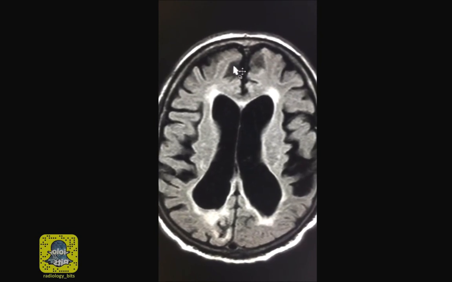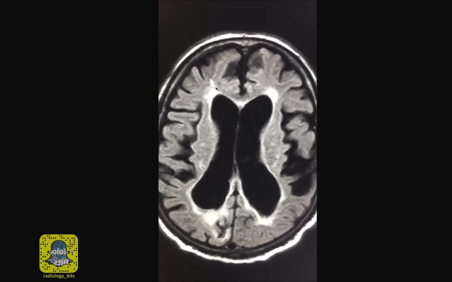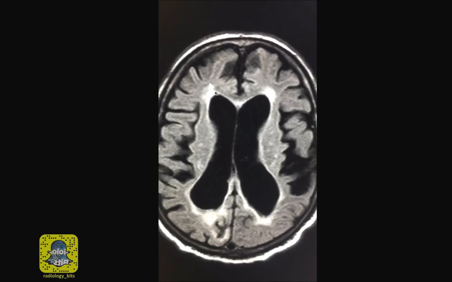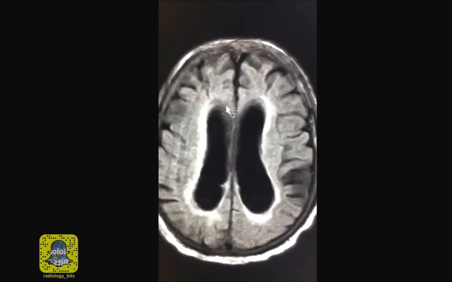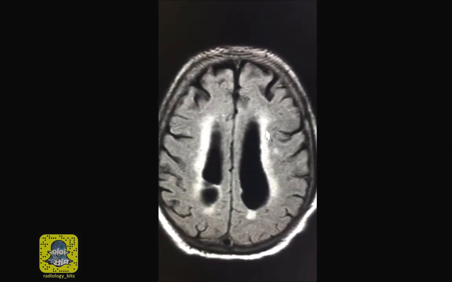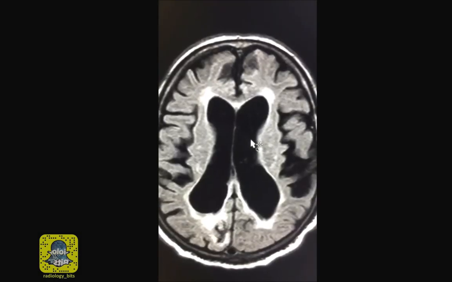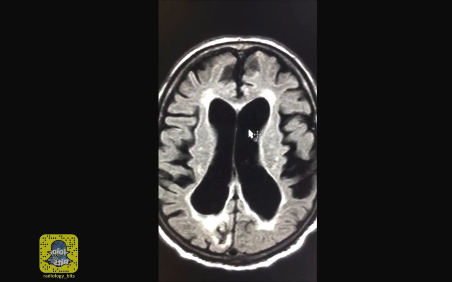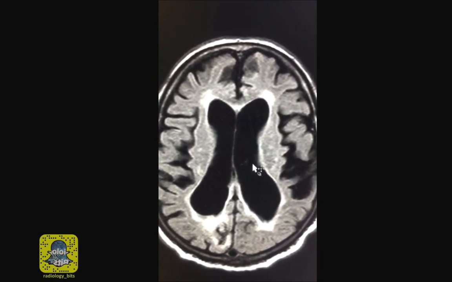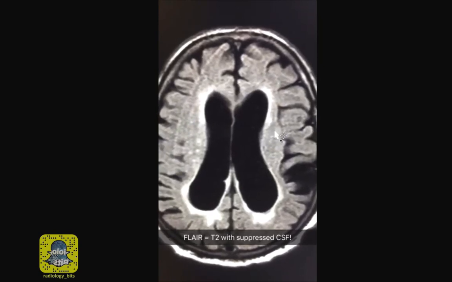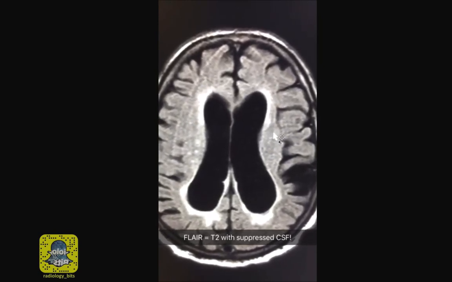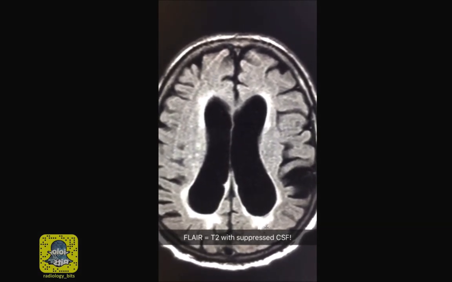So on T2 weighted images, the gray matter looks white, the white matter looks gray, as we learned from before. Abnormalities of the white matter would appear bright. And on this sequence, which is also a T2 as we mentioned, the fluid is suppressed. It appears dark. This is called a FLAIR sequence. So it's basically a T2 sequence suppressing the CSF brightness, which makes detecting lesions easier.